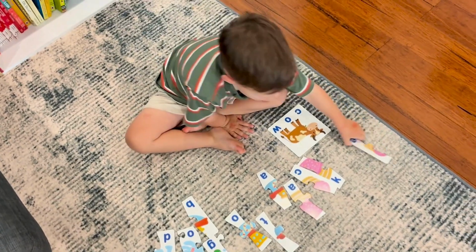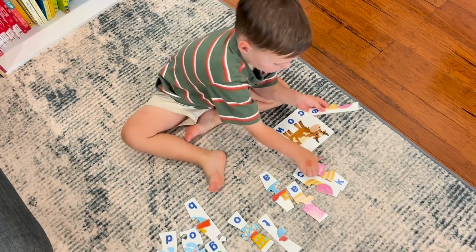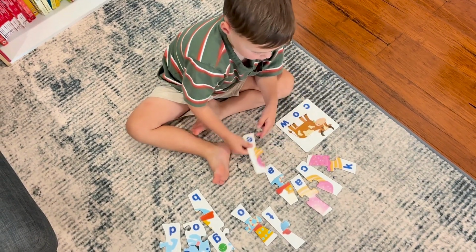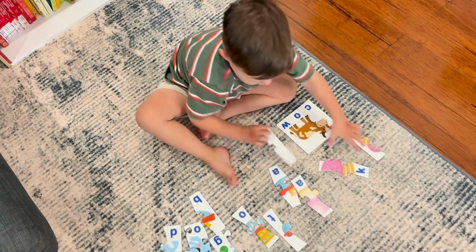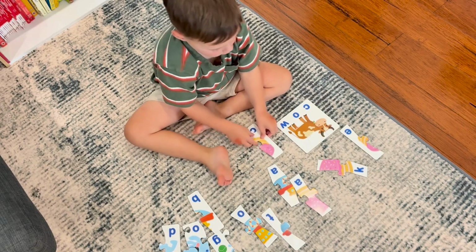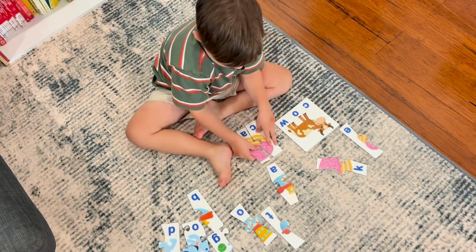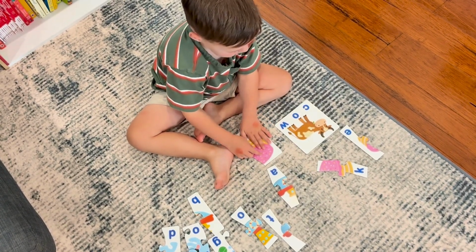A word like cow. This is a 3-letter word. It may appear simple to the outset, but it actually has a digraph at the end, OW. It's 2 letters making one sound. It says ow. This is really confusing for kids at the start. They can't sound this out with single sound correspondence.